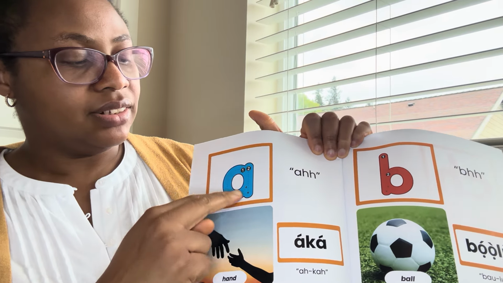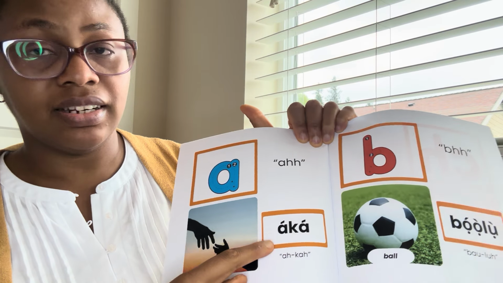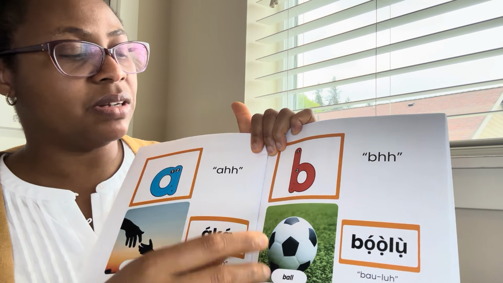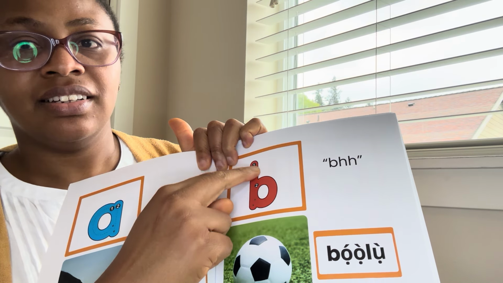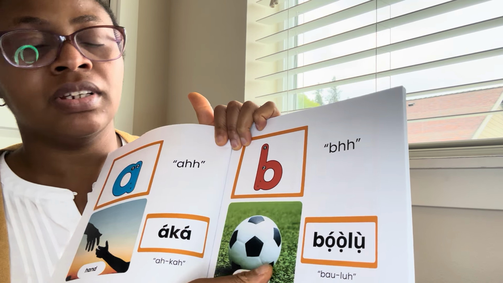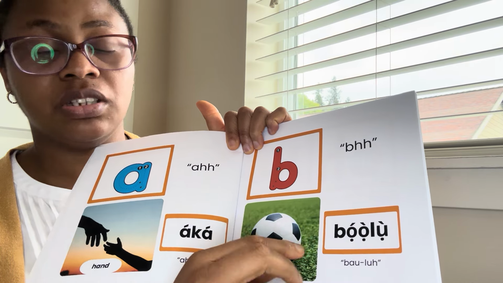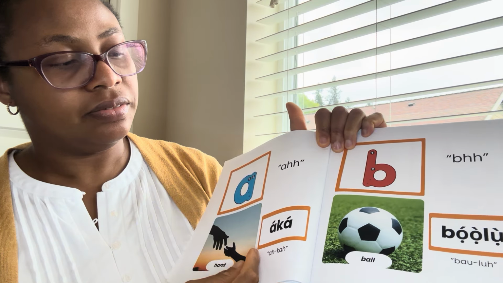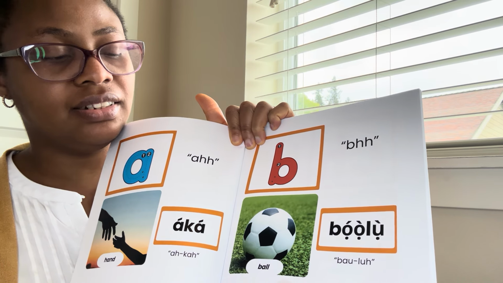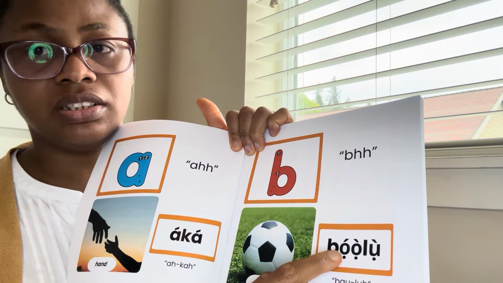Okay, so you trace it. A. This is an example. Aka. I'm going to explain the tone marks in a short moment. This is B. Bolo. Some people call this Okbole. There are different words for it, but here we've used Bolo. Notice the dots under these letters. Now, when there is no dot, and when there is a dot, it says O.